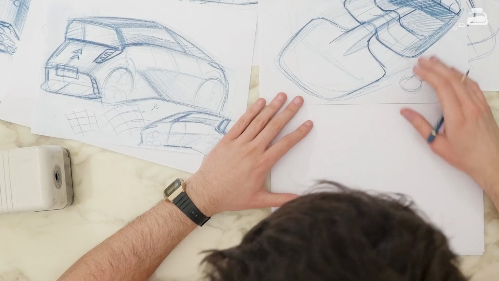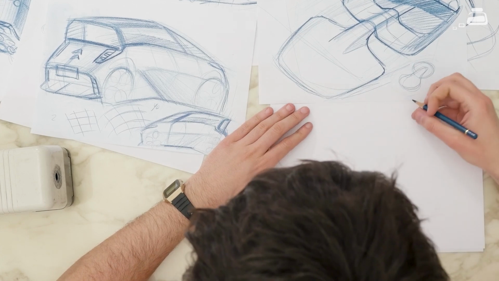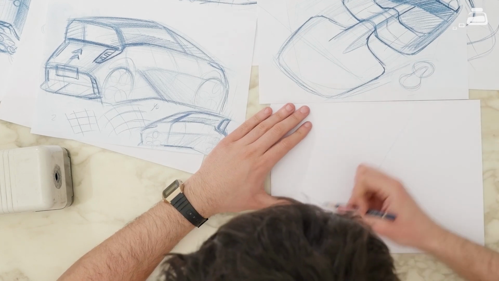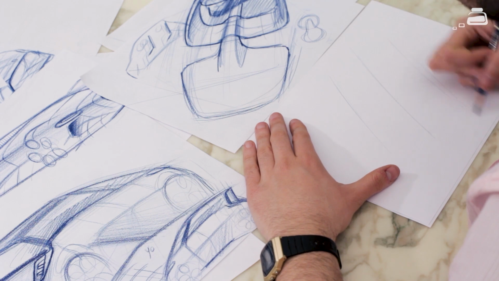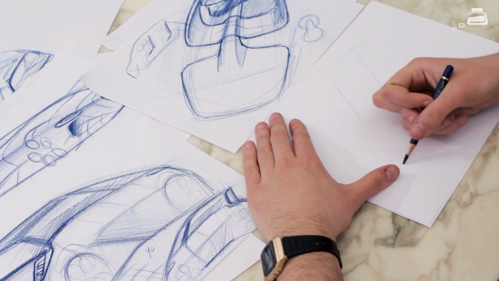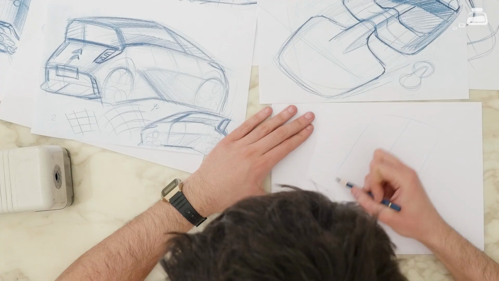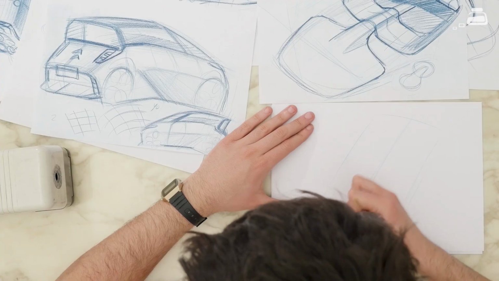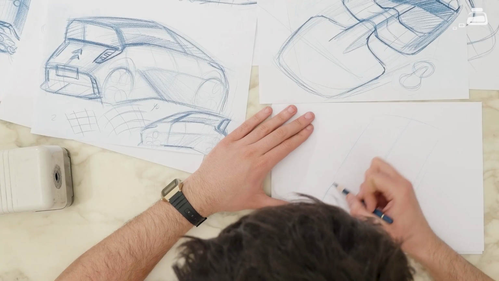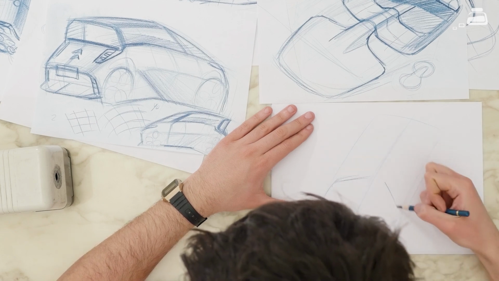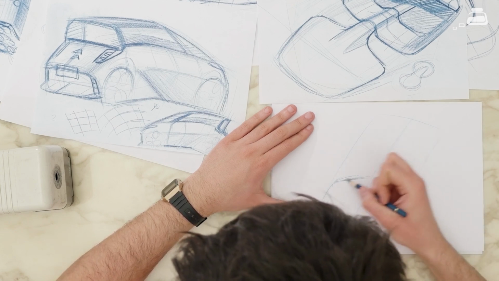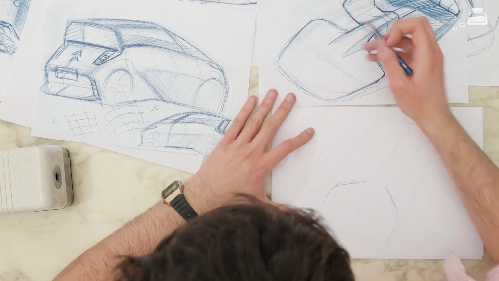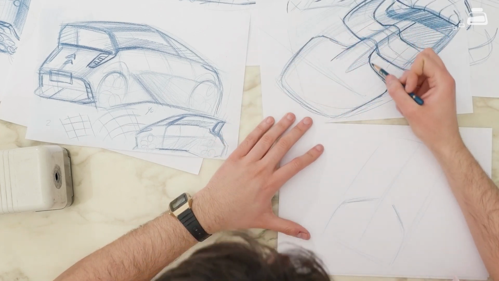So now I start to sketch a top view of this design team. So starting to build my structure, my cage, and basically to emphasize better the lines, because this one looks a little bit without good tension.